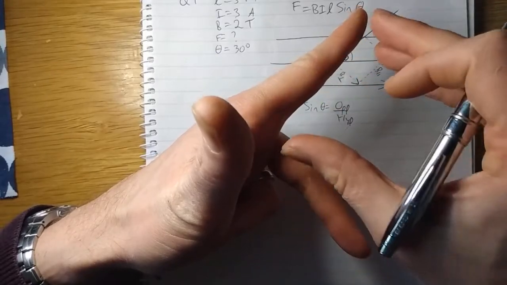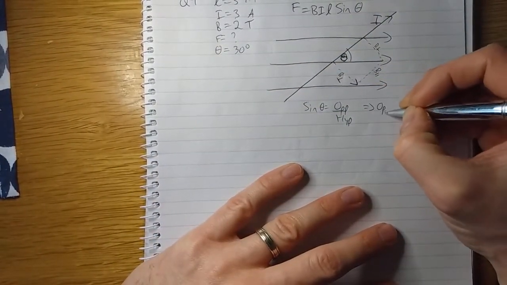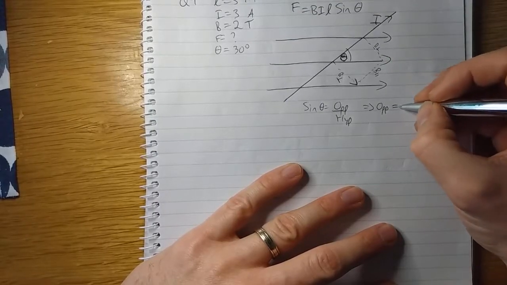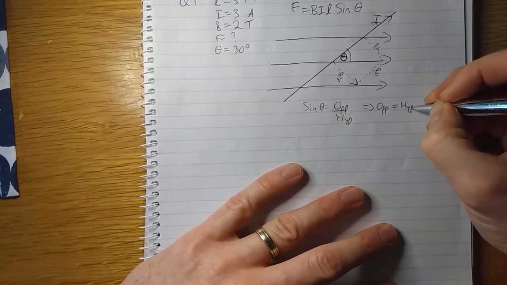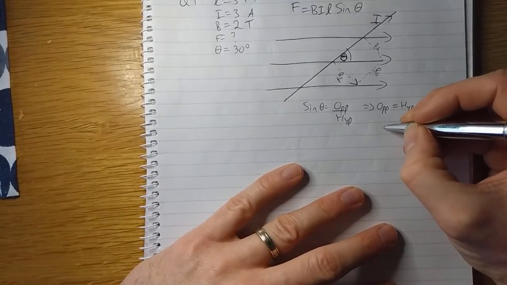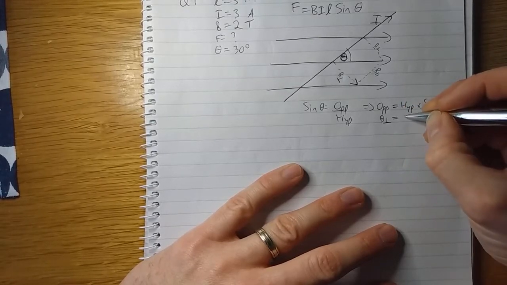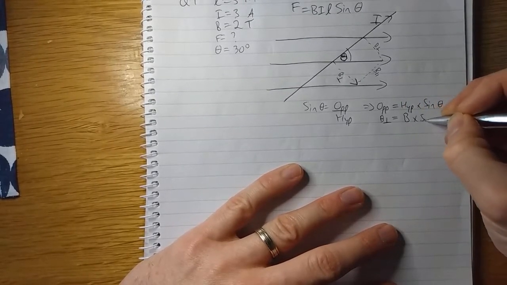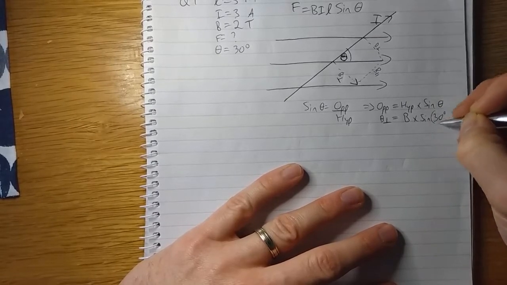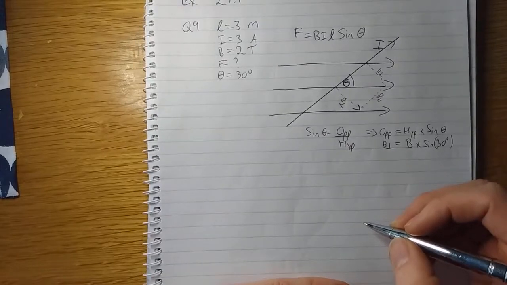So how much of my magnetic field is perpendicular? The opposite side, which I'm calling B perpendicular, is equal to the hypotenuse multiplied by the sine of the angle. So B perpendicular is equal to full strength B multiplied by the sine of 30 degrees. All I need to do now is plug that in.